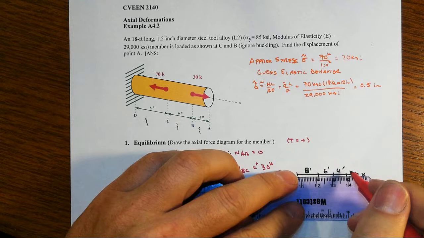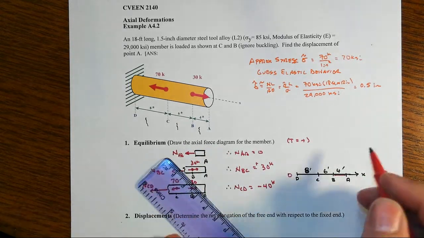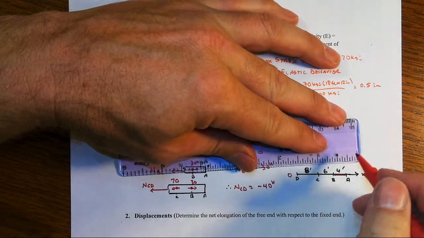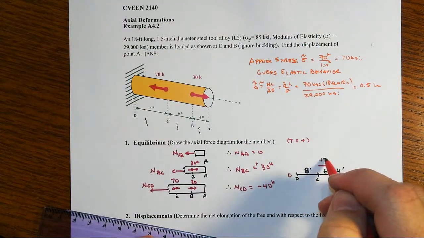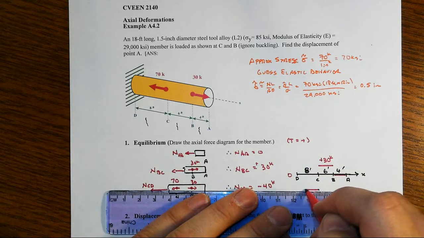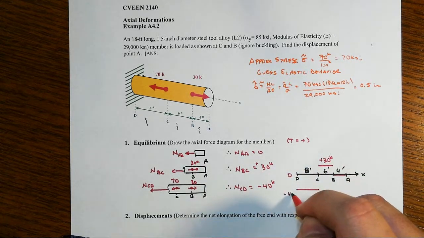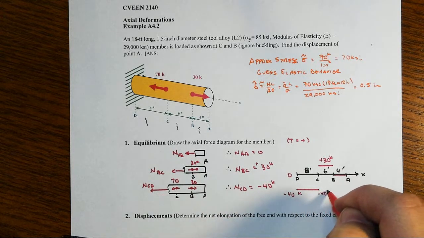We've got 0 axial force right there. Between B and C we have 30 kips of tensile force, and we have 40 kips of, and that's minus 40 at both ends.